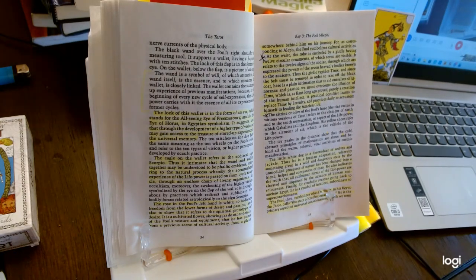The eagle on the water refers to the zodiacal sign of Scorpio. Thus, it intimates that the wand and wallet together may be understood to be phallic symbols, referring to the natural process whereby the accumulated experience of the life power is passed on from cycle to cycle through an endless chain of living organisms. In occultism, however, the awakening of the higher vision symbolized by the eye on the flap of the wallet is brought about by practices which redirect and sublimate the bodily forces related astrologically to the sign Scorpio.